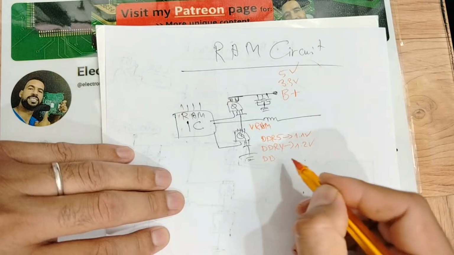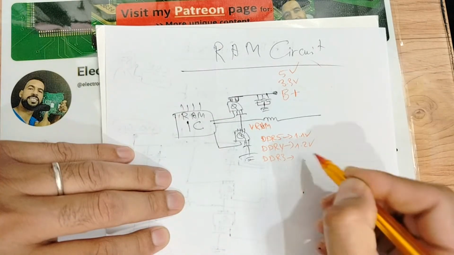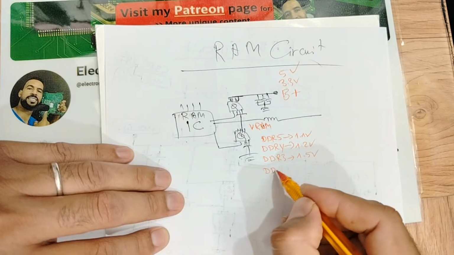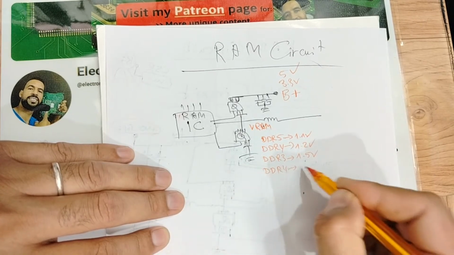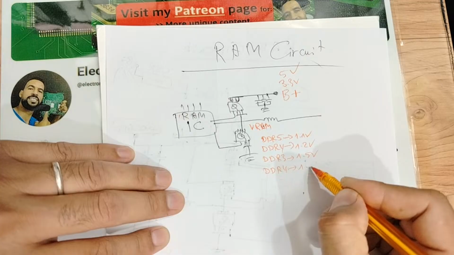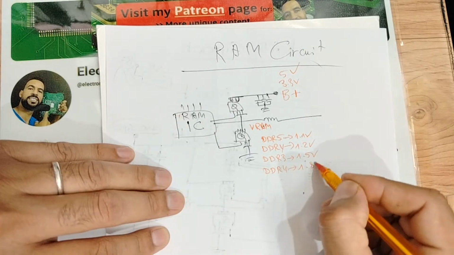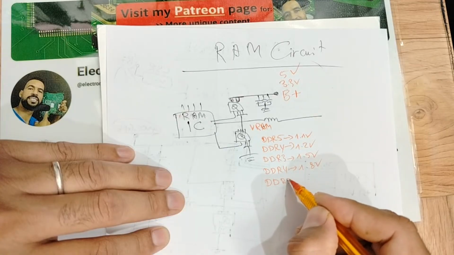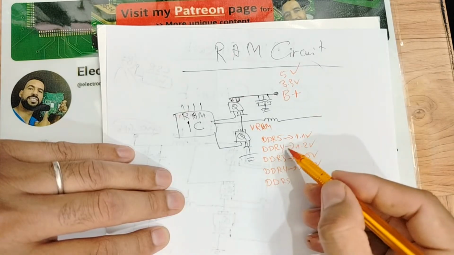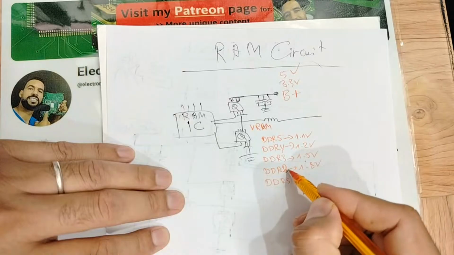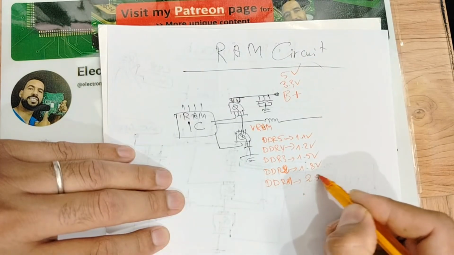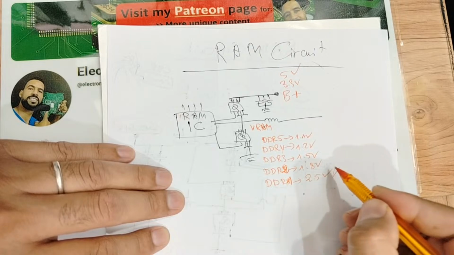If the RAM is DDR3, the voltage will be 1.5 volts. If the RAM is DDR2, the voltage will be 1.8 volts. And DDR1, 2.5 volt. Not used, not used.